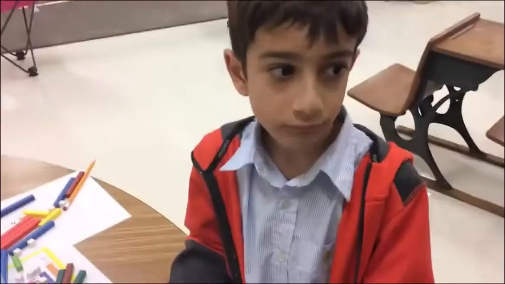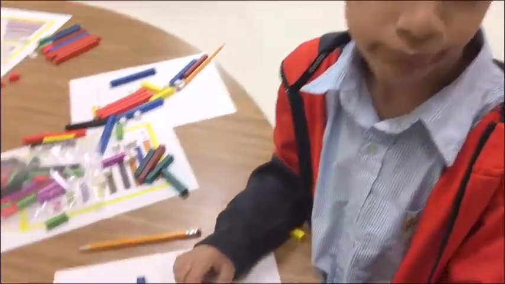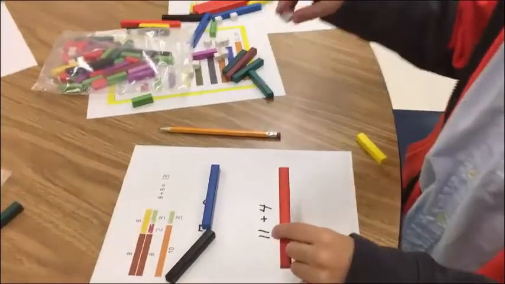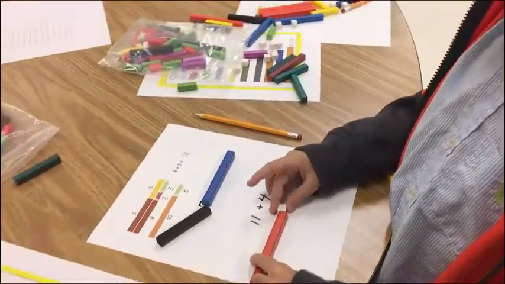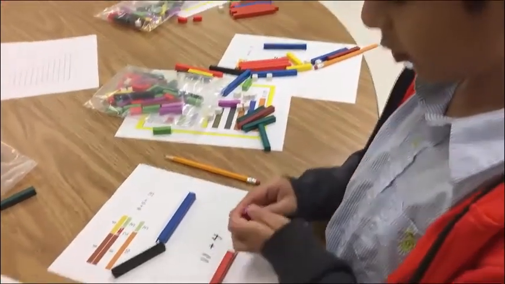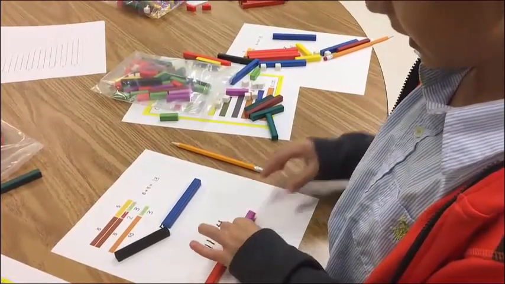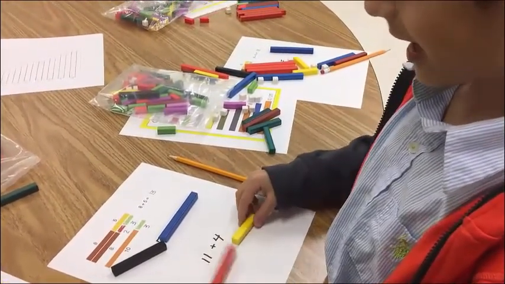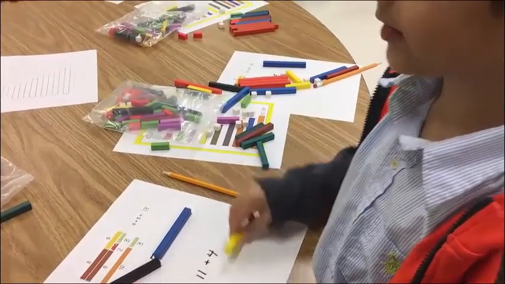Can you add 11 plus 4 using the rods? Yes. 10 plus 1 equals 11, and 4 more makes 15. So 10 plus 5 is the same as 11 plus 4.